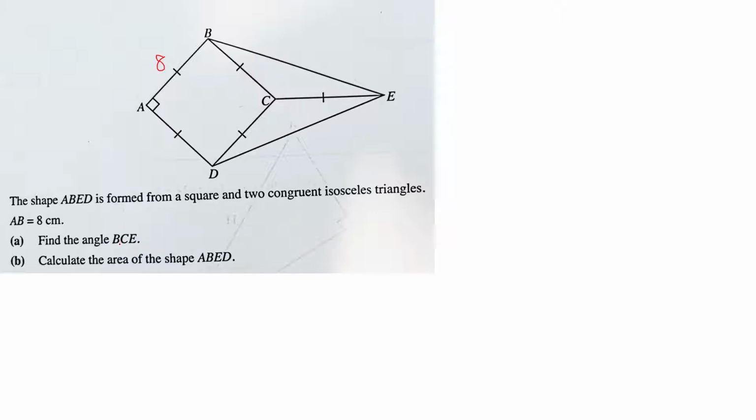Then the first part asks us to find BCE. BCE is this angle down here. Now, this is a square, so this is 90 degree. Since we know that this is 90 degree, and there's two congruent isosceles triangles, that means this angle as well as this angle over here, they are the same.